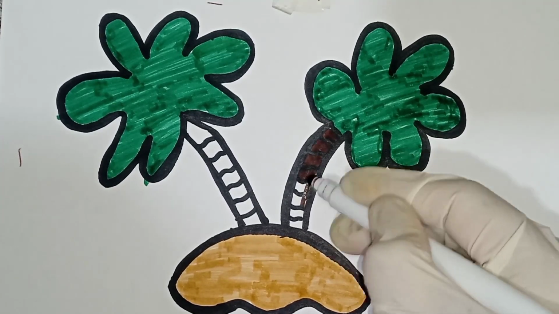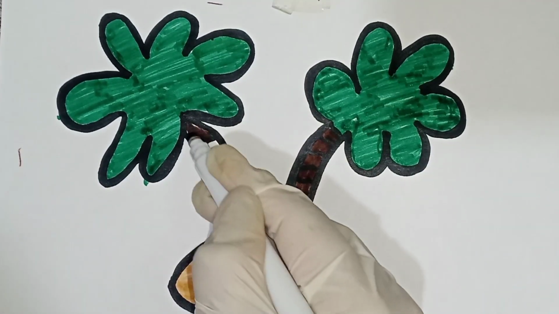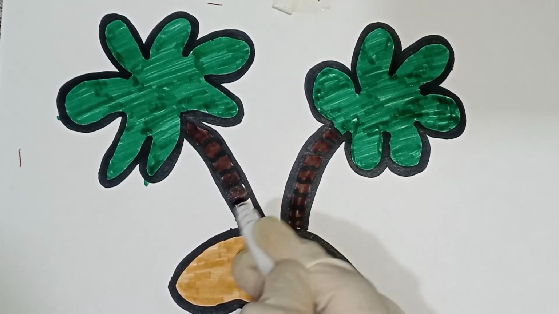Keep your pencil strokes light and delicate, especially when sketching the finer details of your drawing.